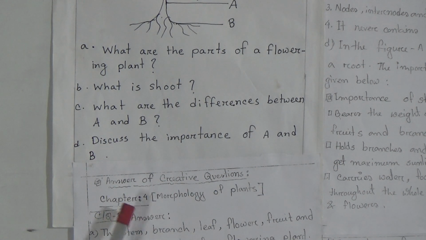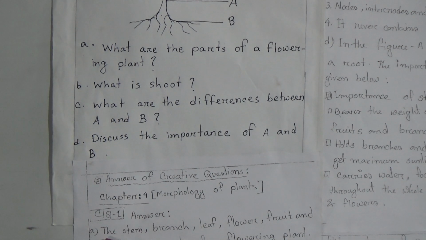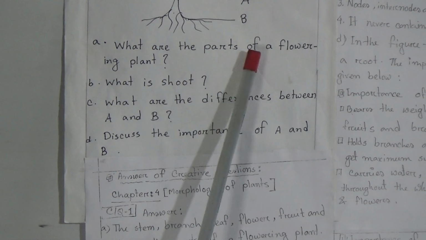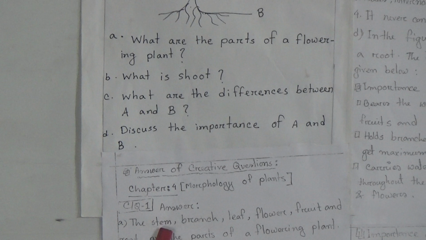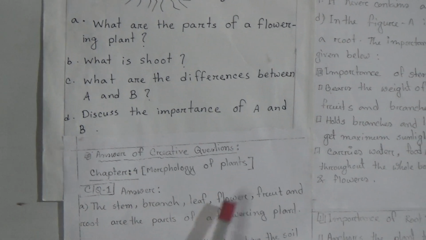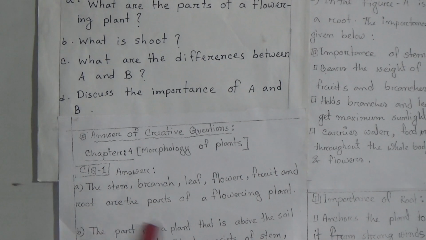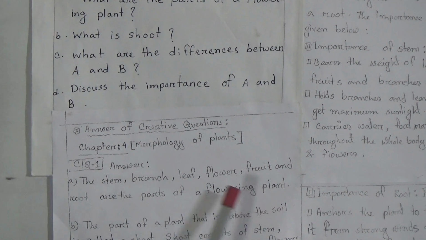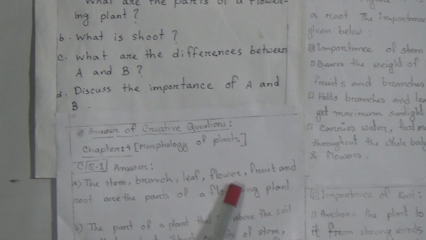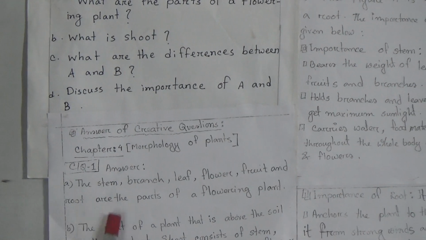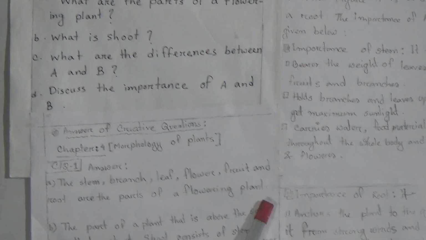Okay, the answer will be: what are the parts of a flowering plant? We know the stem, branch, leaf, flower, fruit and root are the parts of a flowering plant.